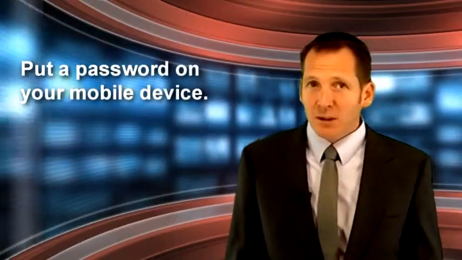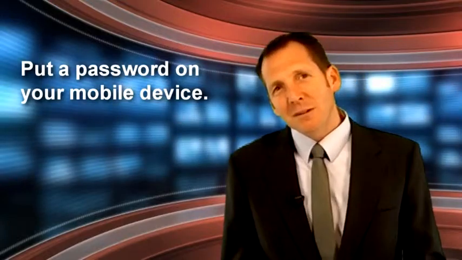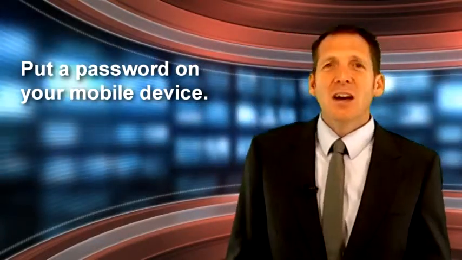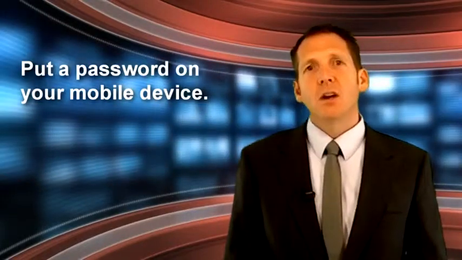Now, the password doesn't have to be crazy. It's generally going to be only 4 digits long, but make sure it's not 1234 or 0000. Beyond that, just have something unique. If you just follow that one tip, you're going to greatly reduce your risk. So if somebody finds your mobile device or steals your mobile device, they're not going to be able to get into it, and you've already eliminated a lot of the attacks that are out there.